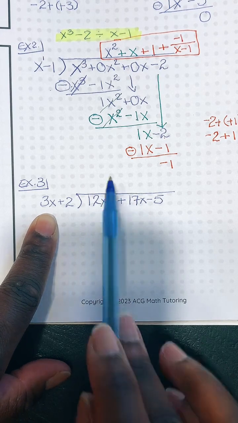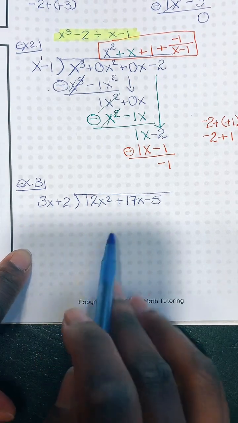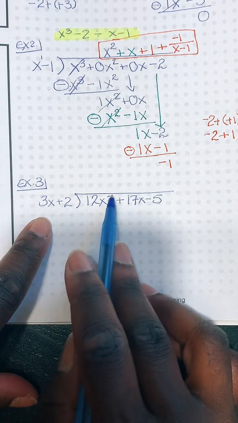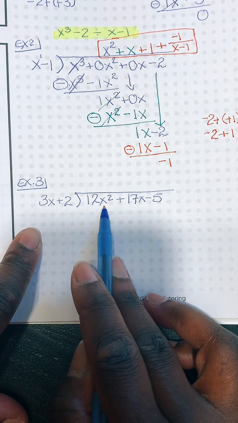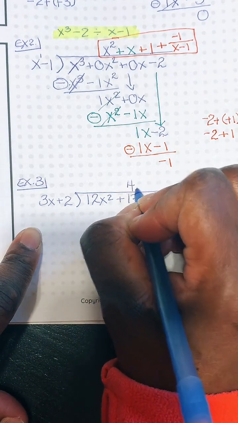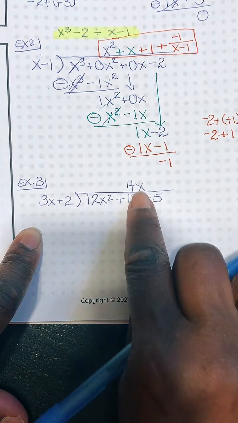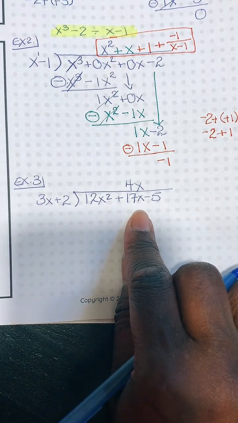So pause. What times 3 gives me 12? That gives me a 4. What times x gives me x squared? That's an x. So we're going to have a 4x. And we always line the x's with x's.